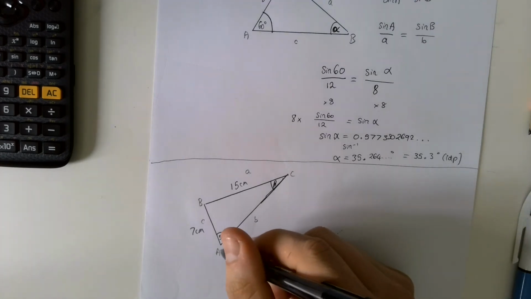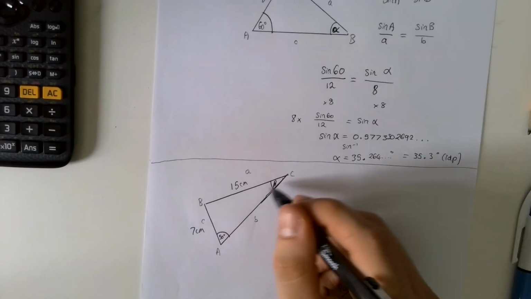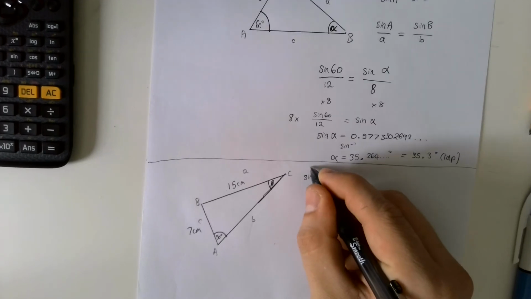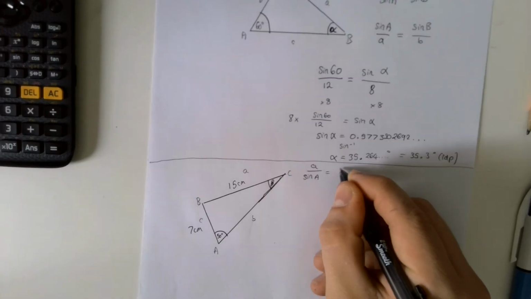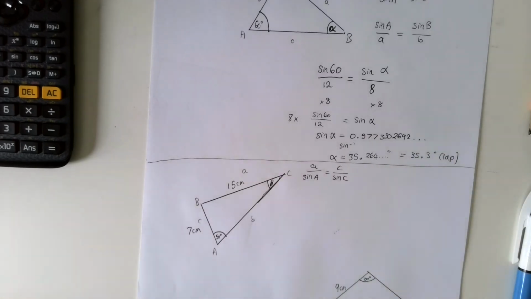I've got my A's, which are opposite, and I've got my C's, which are opposite. So I'm going to write down that A divided by sine A equals C divided by sine C. That is just taken from the formula sheet.